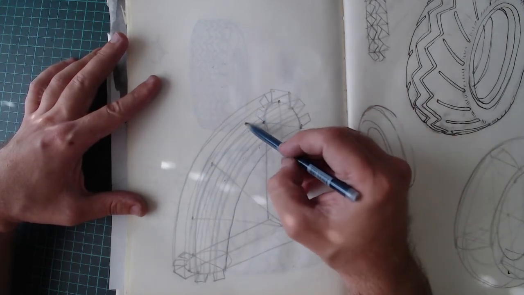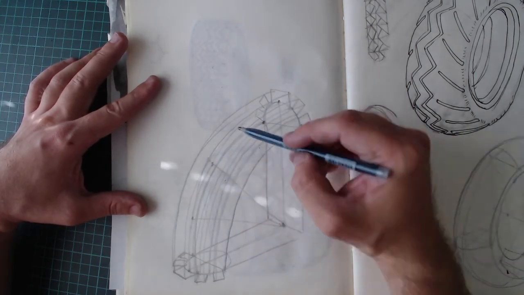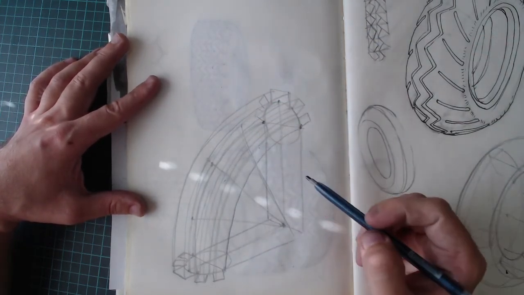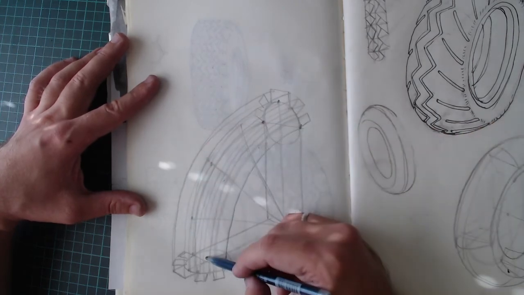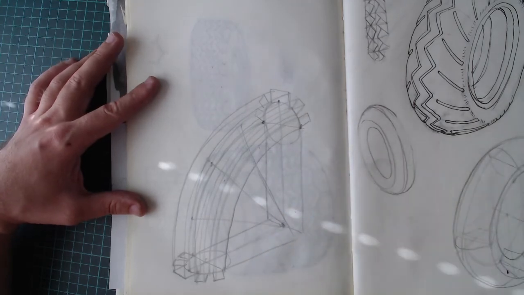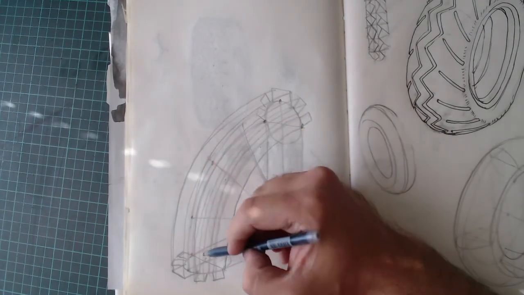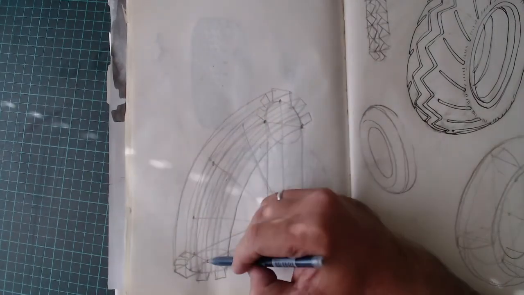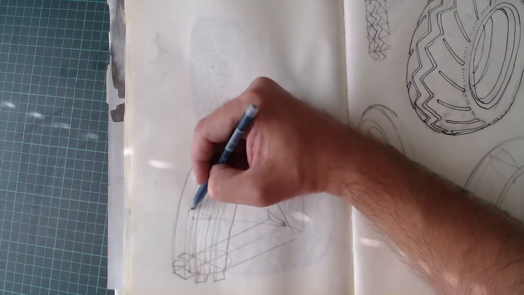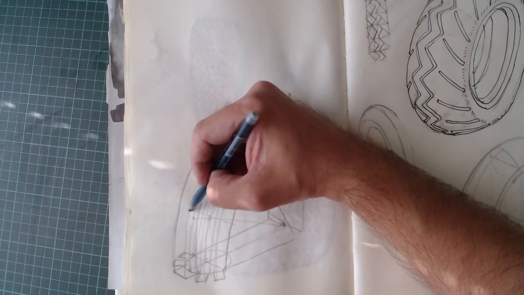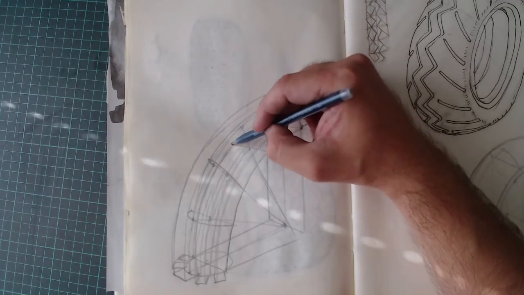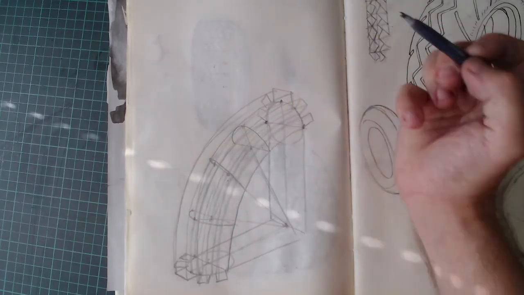This crazy dirt bike tire. Let's see. This one.